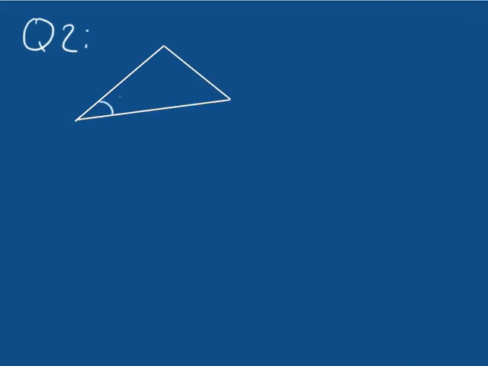We know that this angle here is 40 degrees. This edge has a length of 12. This edge has a length of 9. And what I'd like you to do is to tell me the two possible lengths for this unknown side of the triangle. Now this problem is a little trickier than the previous question, but just use the sine rule to find what you can and then work from there.